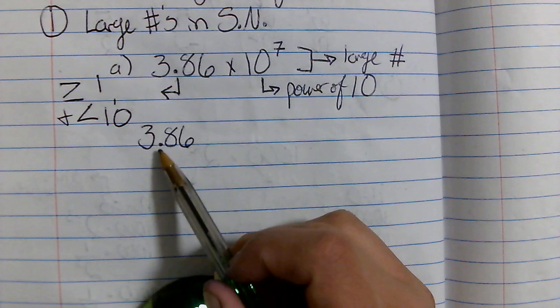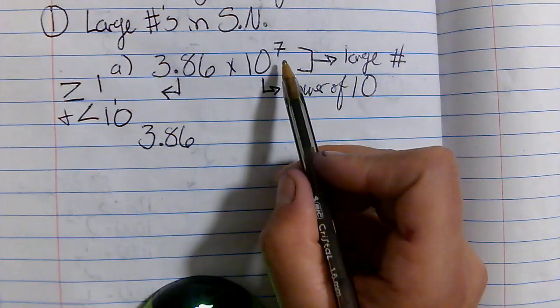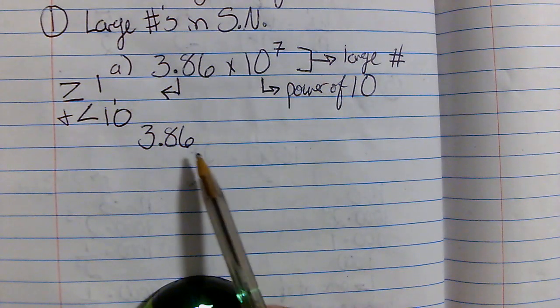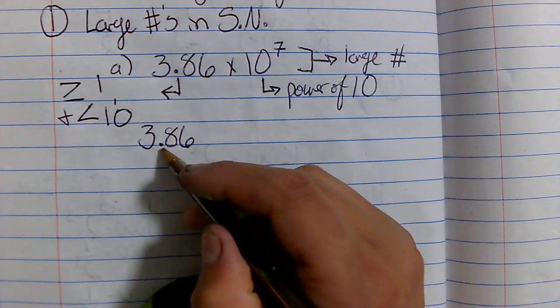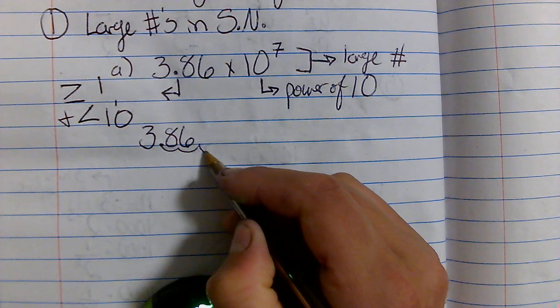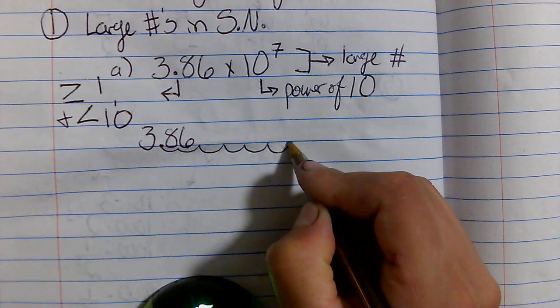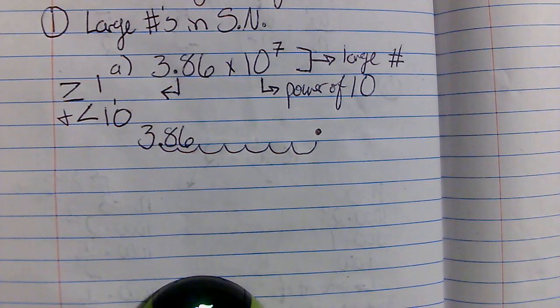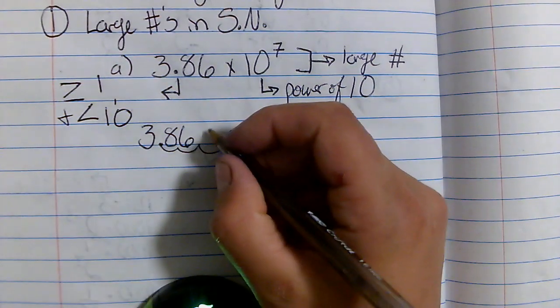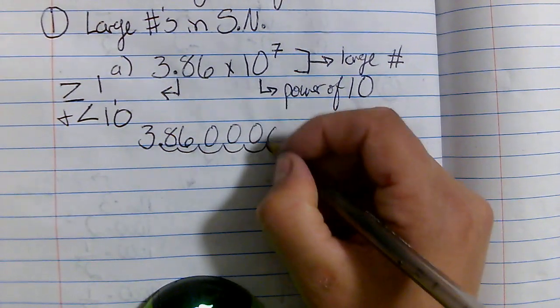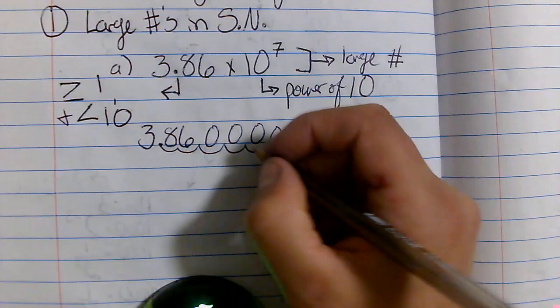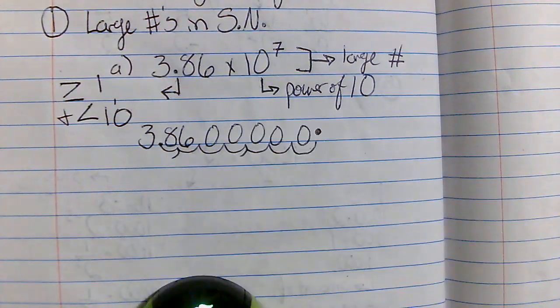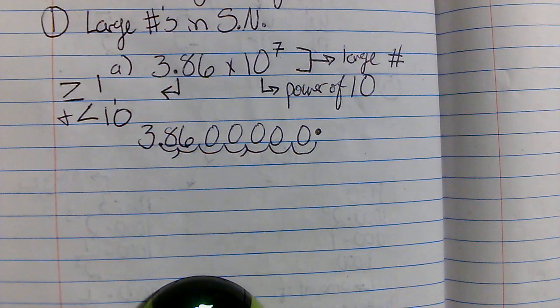So what I'm going to do, I'm going to take the decimal point, and since this is 10 to the 7th power, I'm going to be moving to the right. So 1, 2, 3, 4, 5, 6, and 7. That is the decimal point's new home. Okay? And all of these empty spots here, we fill in with zeros. So that is the actual number, 38,600,000. So these two are equivalent.